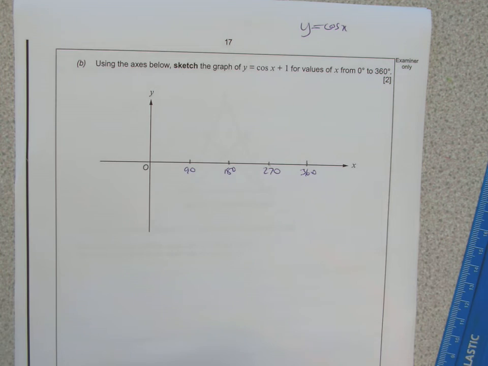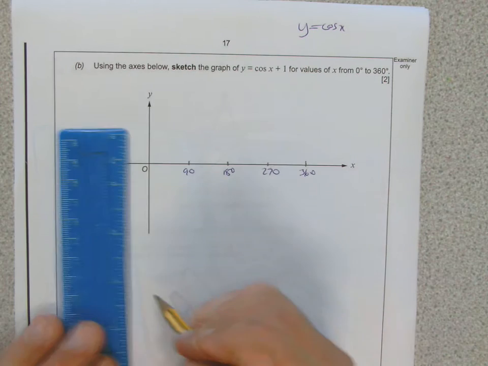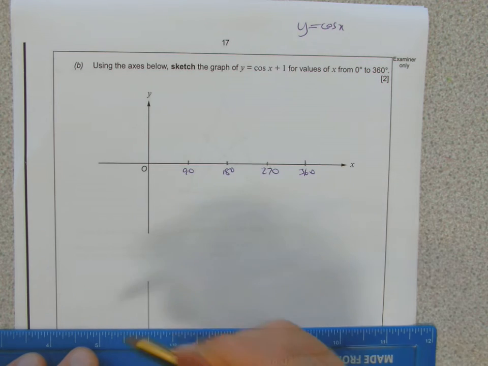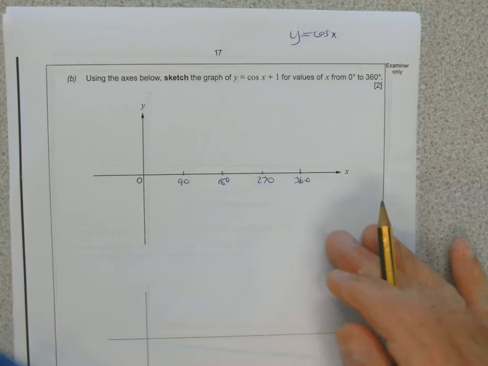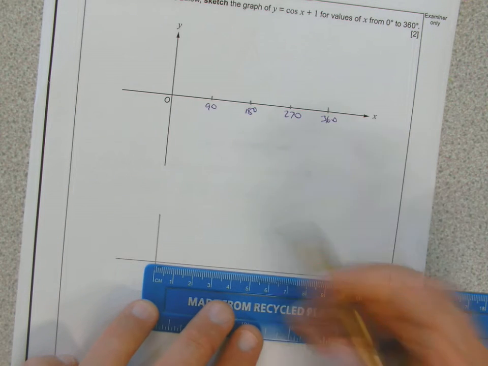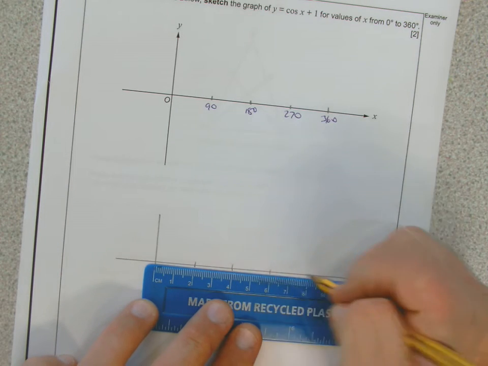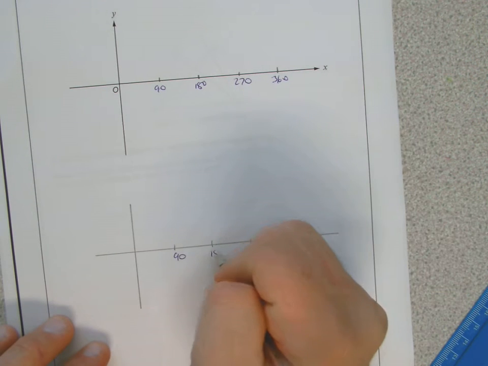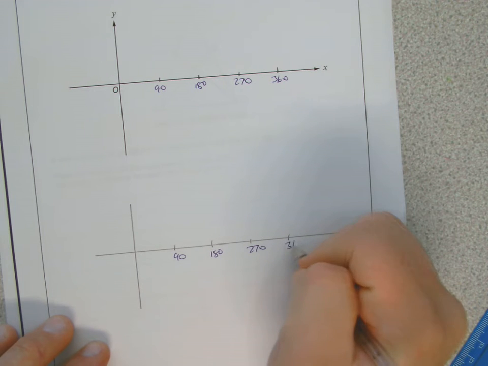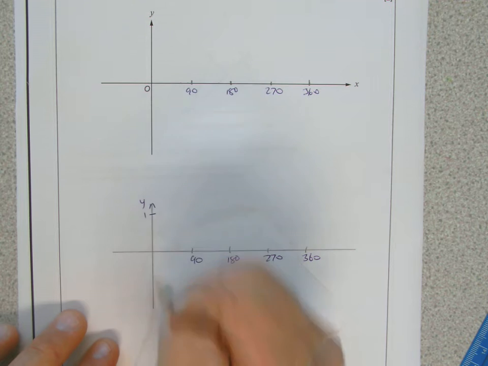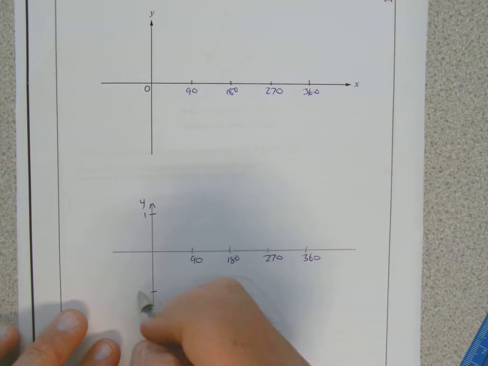We were asked to draw cos x plus 1, so what that means is it's going to shift up by 1. Now what I like to do here is just to draw a quick sketch of what cos x would look like underneath, there's plenty of room underneath. Let's take a bit more time. Again, I'll measure these out here, just so I've got an accurate picture. 2 centimeters. 90, 180, 270, 360. Now, cos x, the maximum it can be is 1, and the minimum it can be is minus 1.